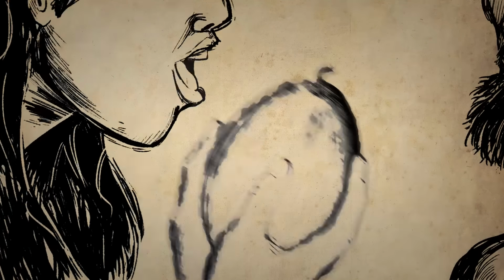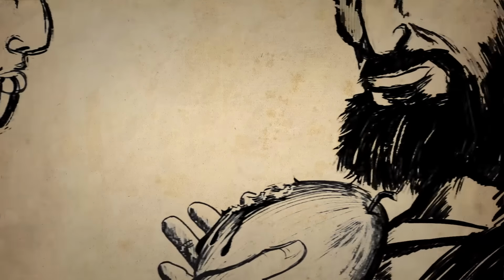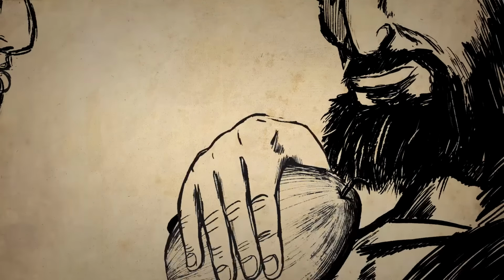But now this tree represents a choice. Will the humans trust God's definition of good and evil, or are they going to seize the opportunity and define good and evil for themselves? And Adam and Eve eat the fruit. This is the core biblical explanation for that concept of sin, that desire to call the shots myself.